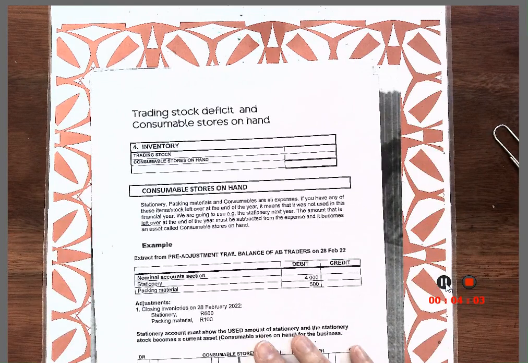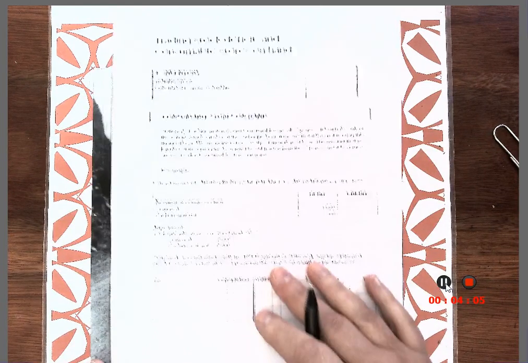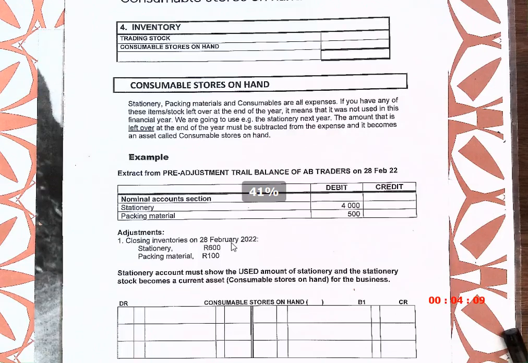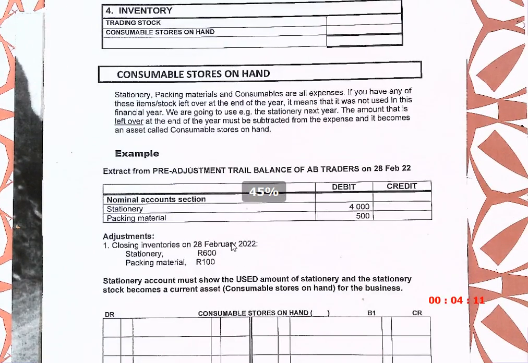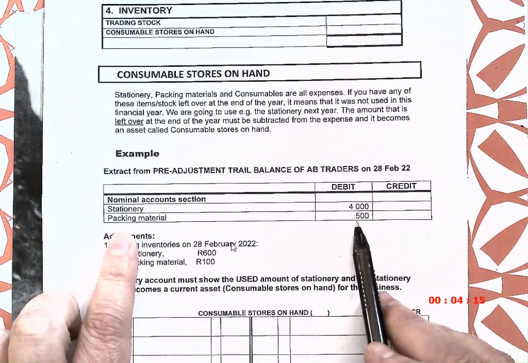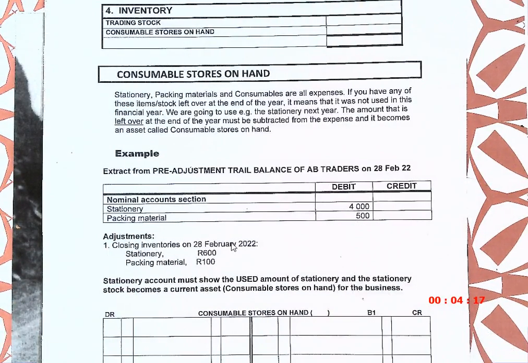So if I look at my information, look there at the pre-adjustment trial balance. Can you see they give me stationery and they give me packing material, meaning that is what I spent on it this year. Right.